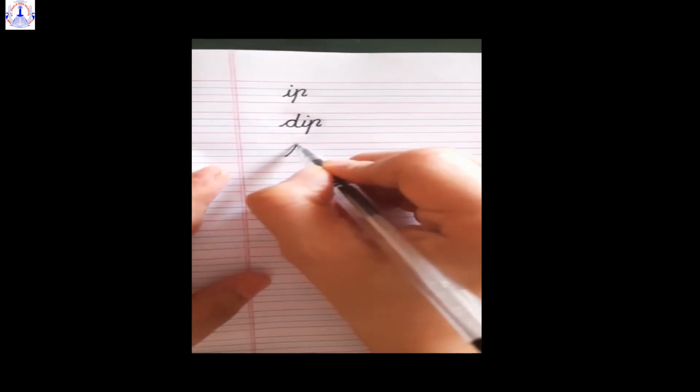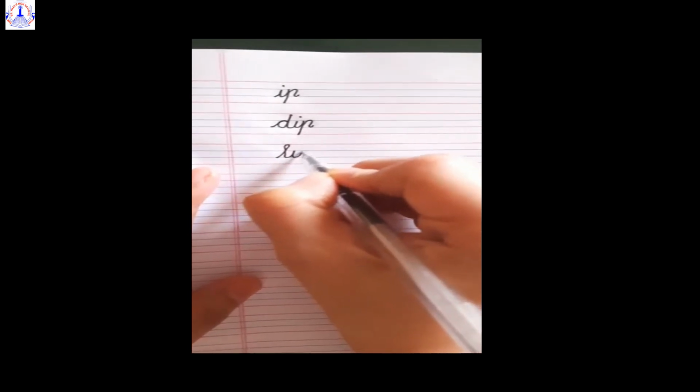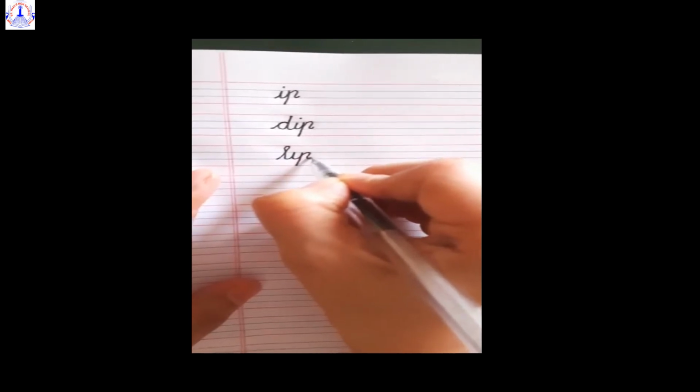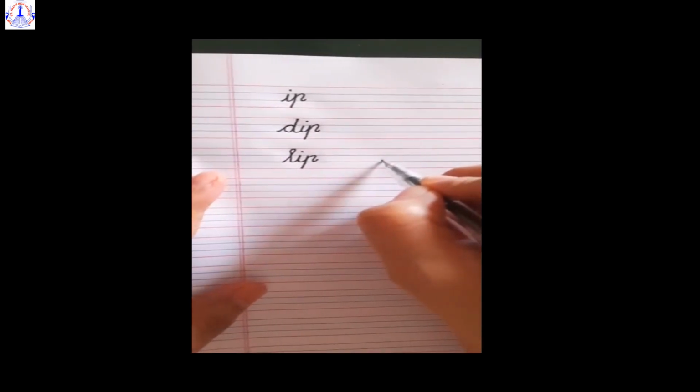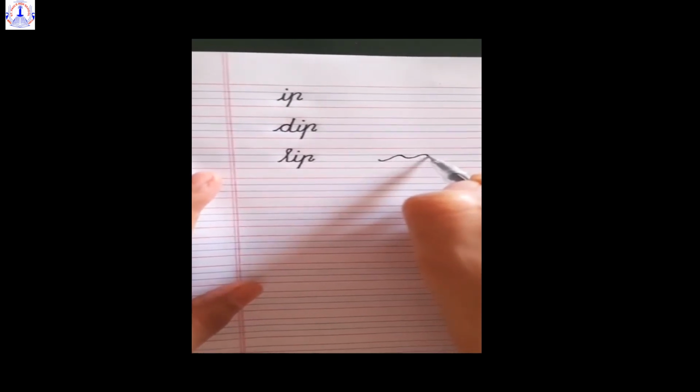Now come to the next line and write the next word. Cursive small l, join and write i, join and write p. L, i, p, lip. Now leave 2 finger space and draw lips along with me.